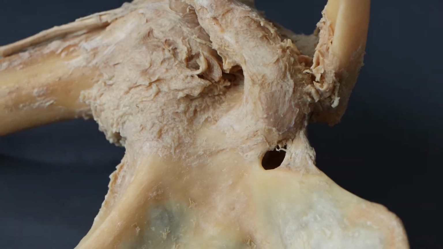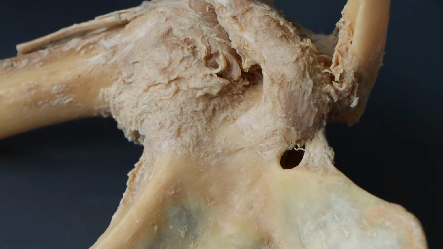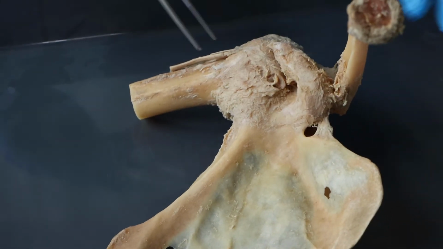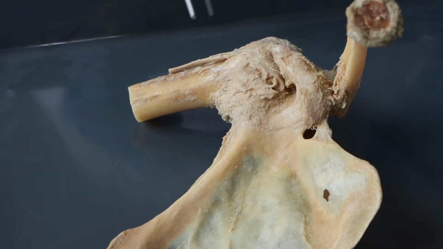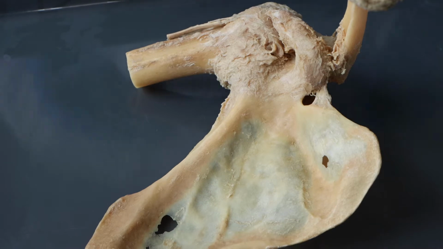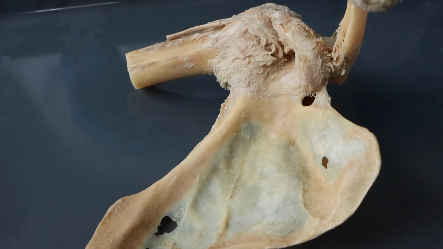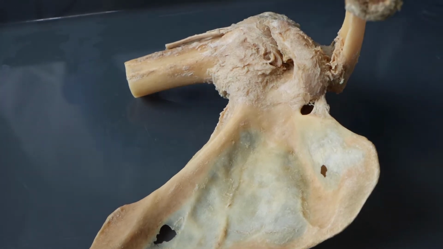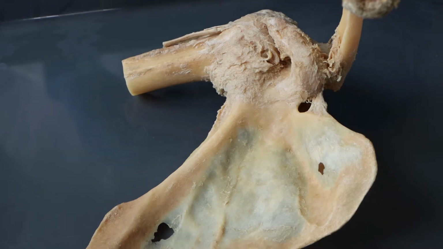Back to the shoulder joint. In addition to all these ligaments that we mentioned, there is a group of muscles that play a role in firming this shoulder joint to hold the head of the humerus inside the glenoid cavity.